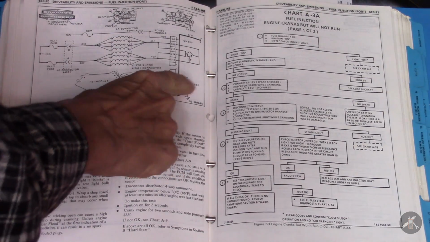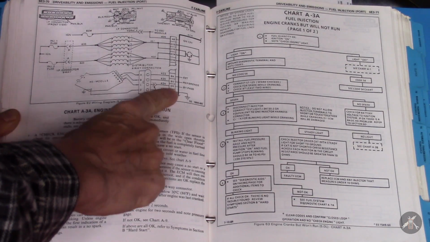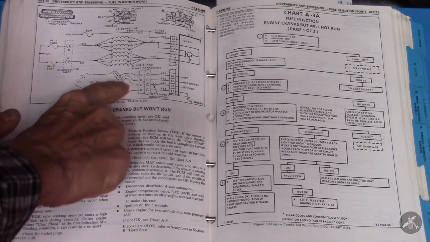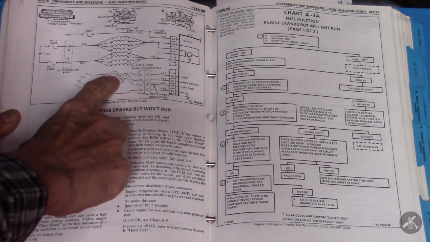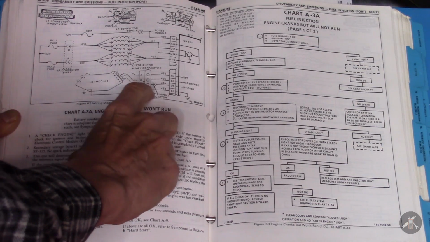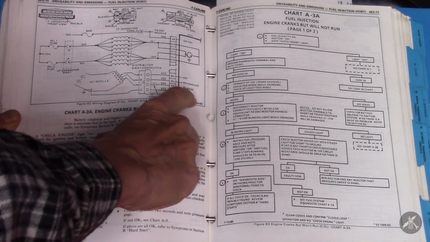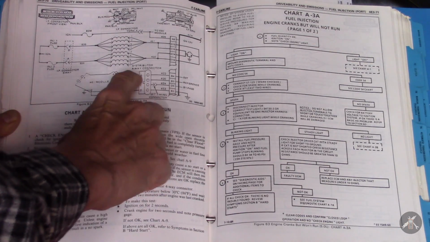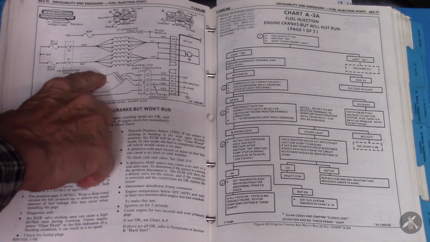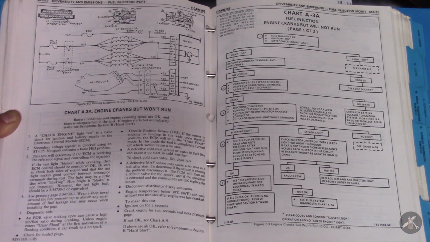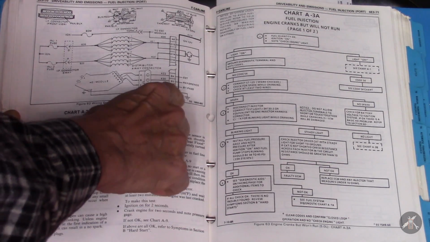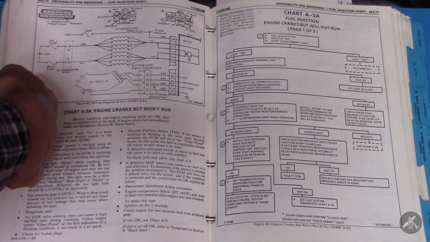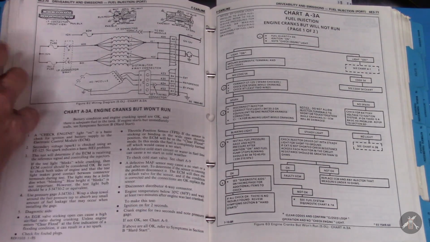It can feed power, like it's doing here, right? The high energy ignition module has a ground on it, and there's a ground that comes back into the ECM, but it's feeding signals out to the high energy ignition module. And there are other things here that will feed voltage to sensors and so forth.